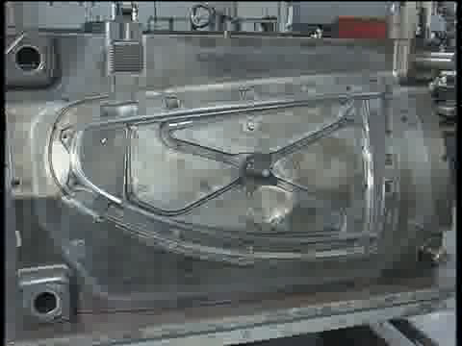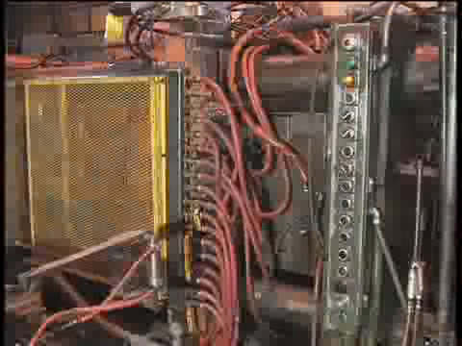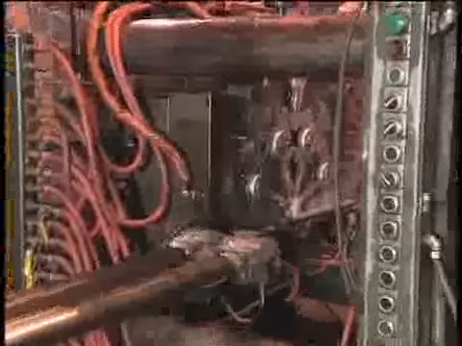Dies are typically single cavity or multiple cavity dies. Multiple cavity dies are usually used for multiple identical parts. However, they also can be used to produce parts of different design, and if so, they are commonly called combination dies. Because such dies are often used to cast parts that will be assembled together, they are also called family dies, meaning dies for a family of parts.